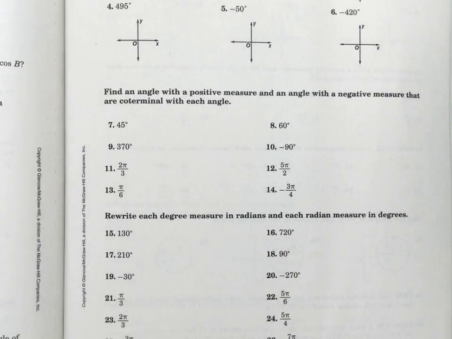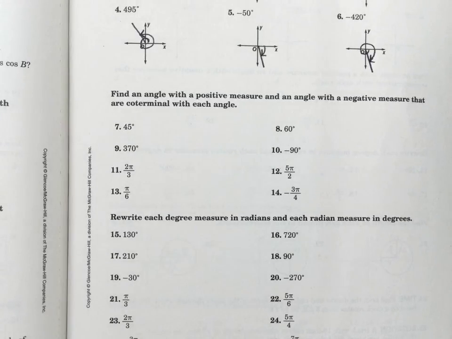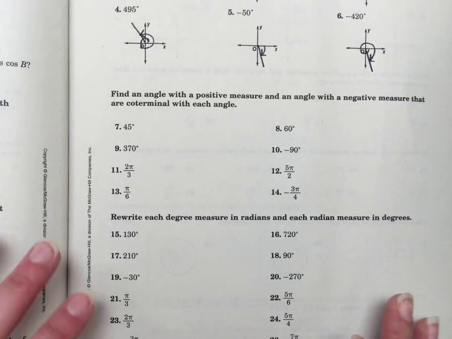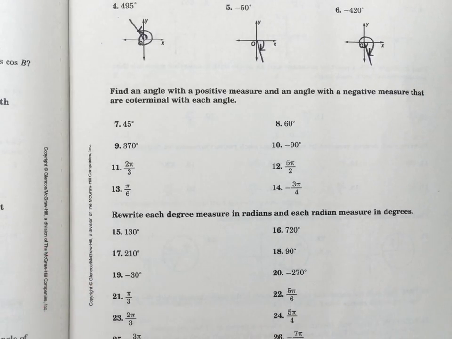All right, there you go, Blake. Can you see those down at the bottom? Yes, ma'am. Okay. Thank you. Okay, there's 4, 5, and 6. If you want to check your work on 4, 5, and 6, check your graphs.